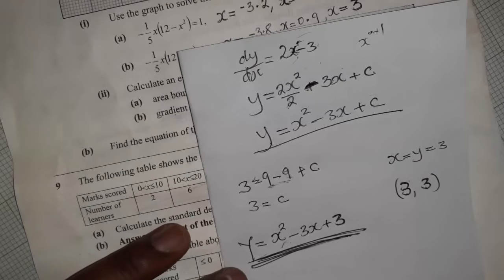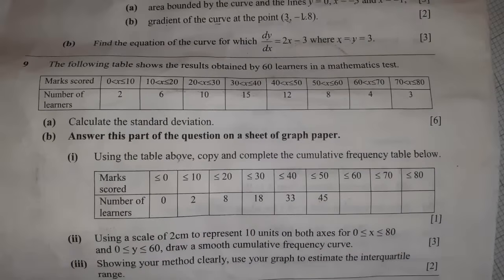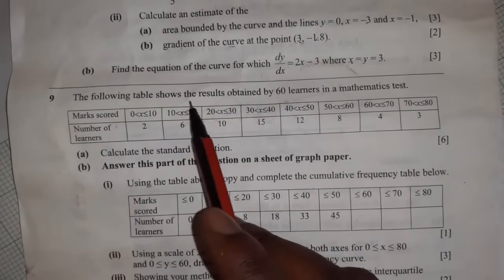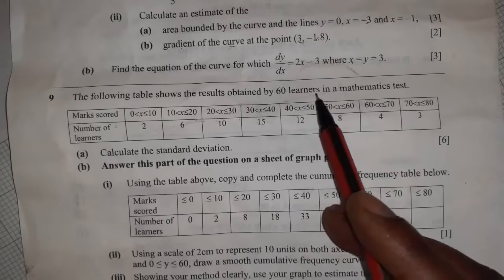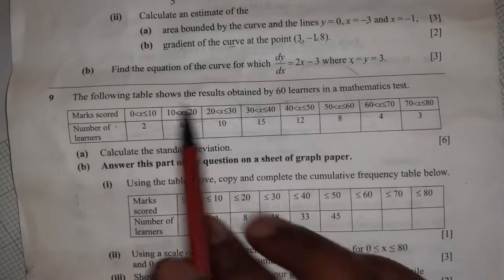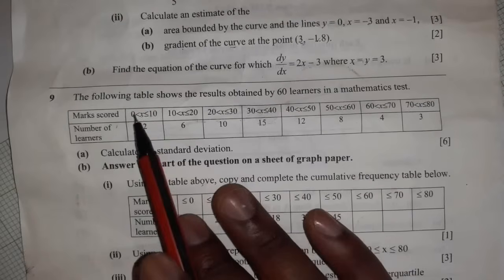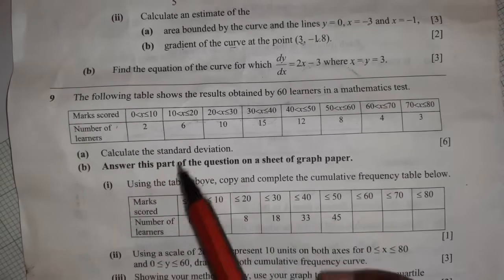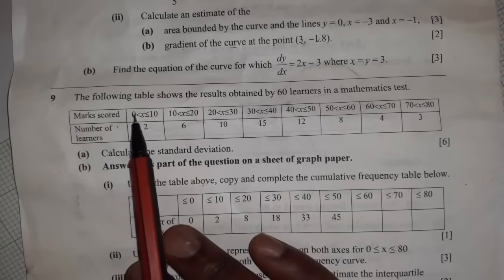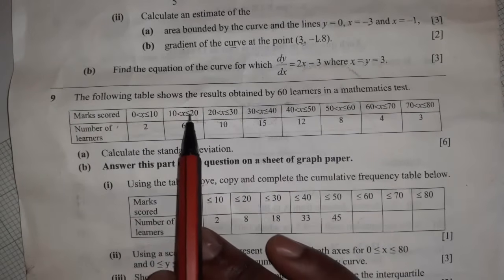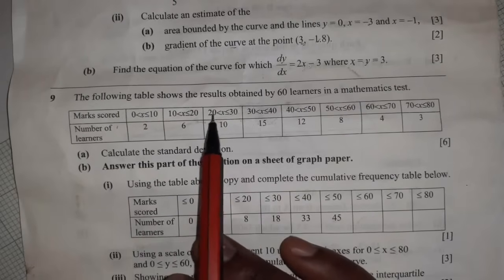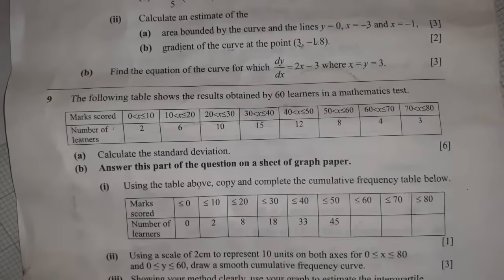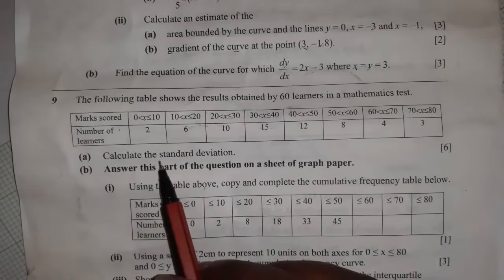Now we can go to question 9. Okay, so question 9 is here. The following table shows the results obtained by 60 learners in a mathematics test. Here is the table. We have the range of the marks and then the frequency, which is the number of learners. From 0 up to 10 are 2, 10 up to 20 are 6, 20 up to 30 are 10, 30 up to 40 are 15, just like that up to the end. Then calculate standard deviation.